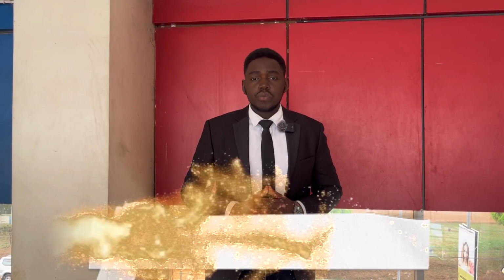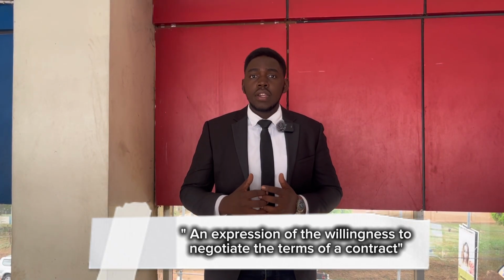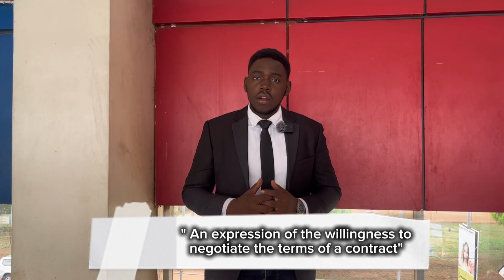By definition, an invitation to treat has been defined according to Black's Law Dictionary, 11th edition, on page 733, as an expression of the willingness to negotiate the terms and conditions of a contract. So here we are only looking at someone who is making room for negotiation of the terms of a given contract. In simple terms, other people define it as an offer to receive an offer. Someone is inviting you to come and give an offer. So he's offering to receive an offer.